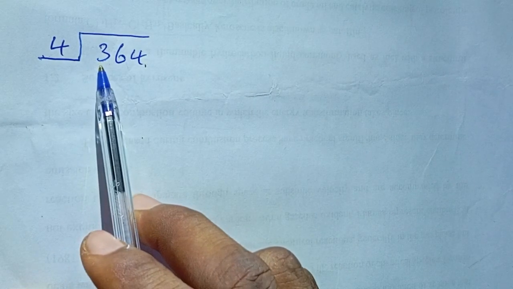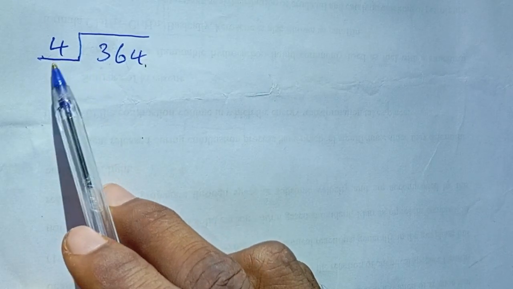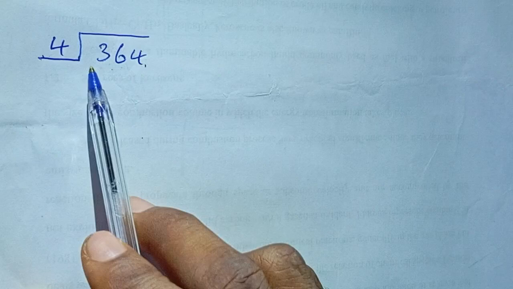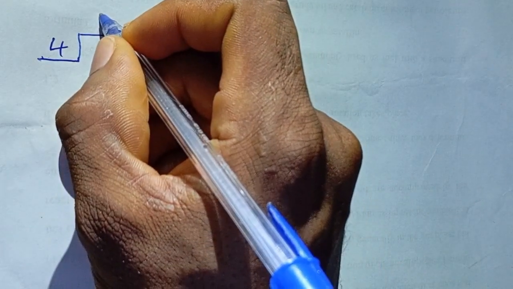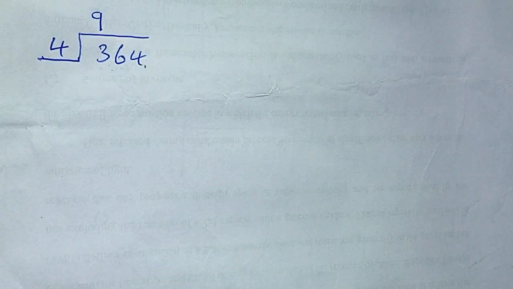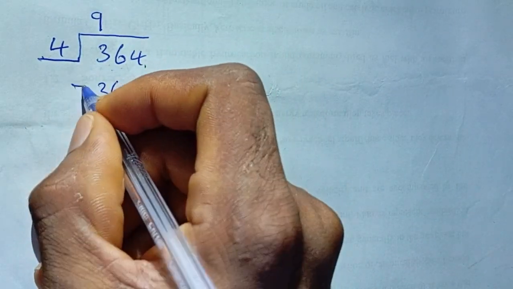Firstly, this 3 is smaller than 4. We do what? We take the first two digits. Now 36 divided by 4. 36 divided by 4 is 9. We write 9 on top. Now 9 times 4 is what? 36. We subtract.